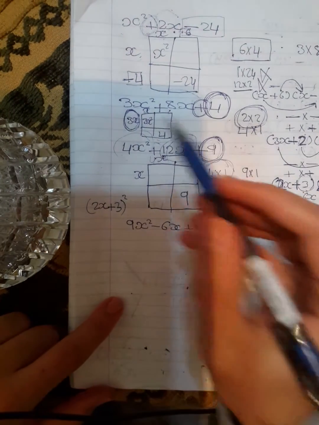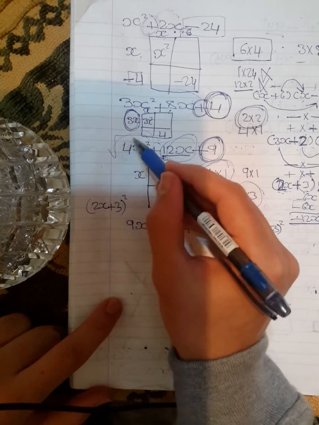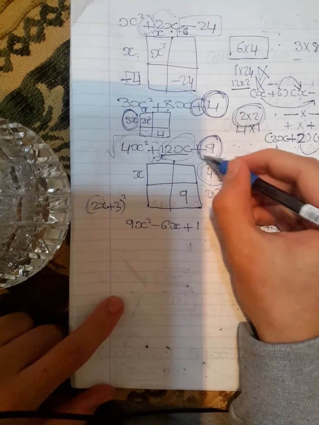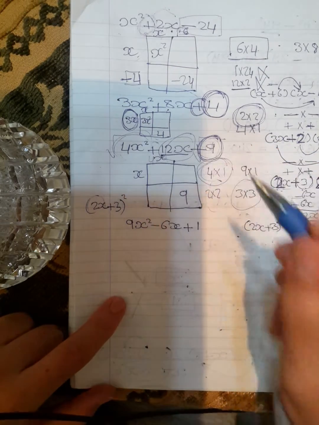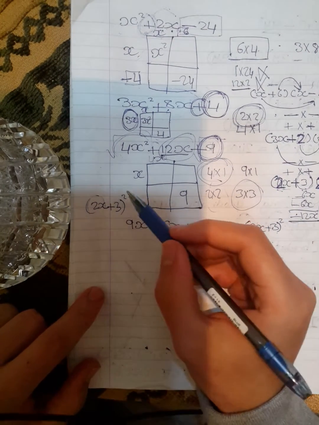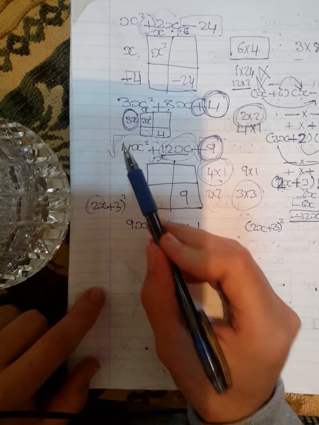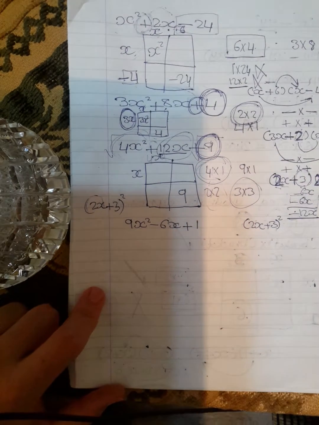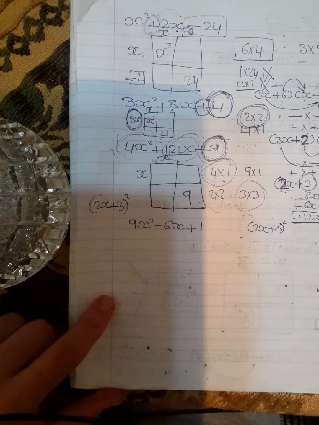If you take the square root of this number, 2x, and the square root of that number, 3, to check the middle term you just multiply 2 times 3 times 2. That gives us 12. So this is an expansion of a bracket power of 2.